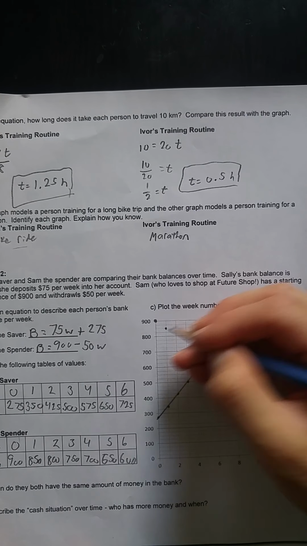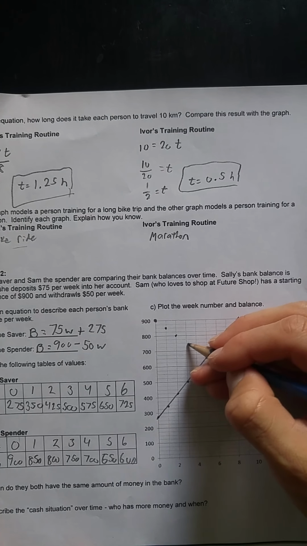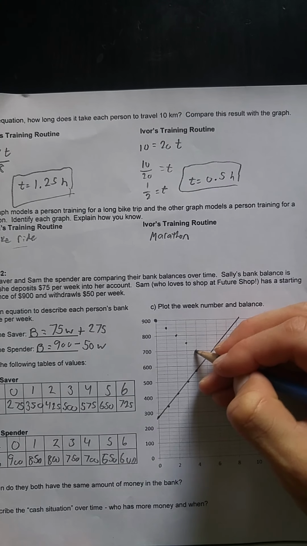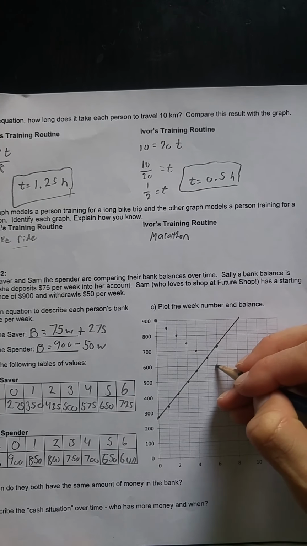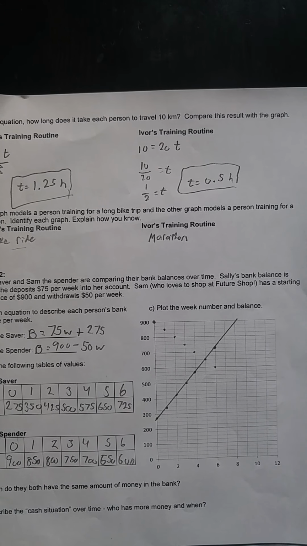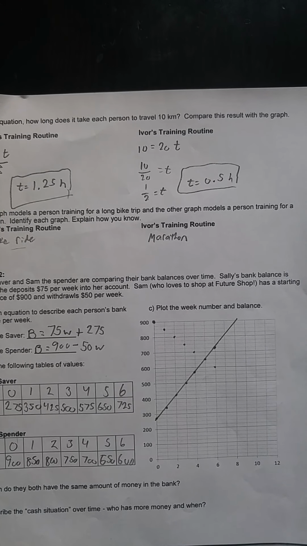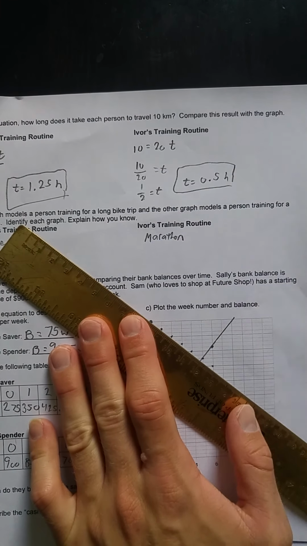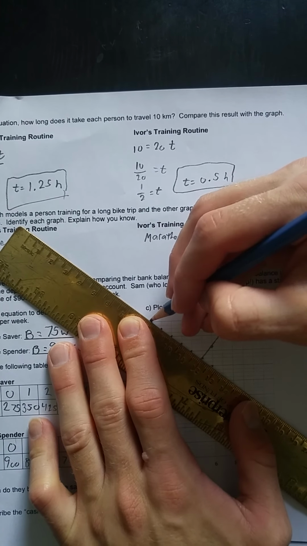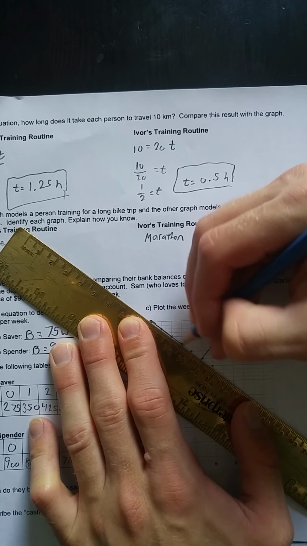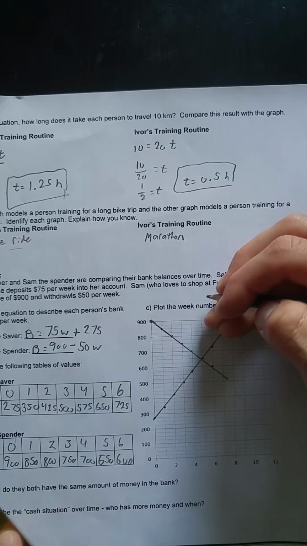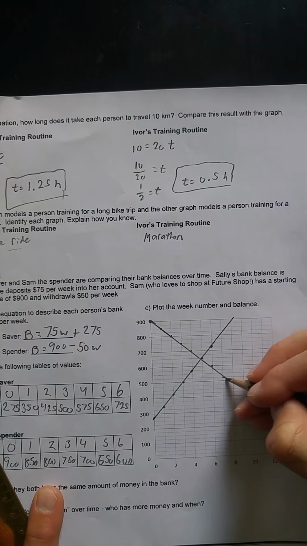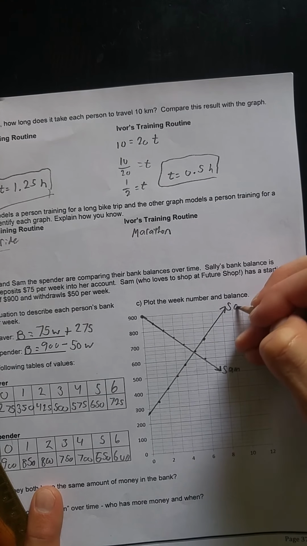We did 6 weeks, so again we can draw a line and say it keeps going. This one is Sam, and this one is Sally.